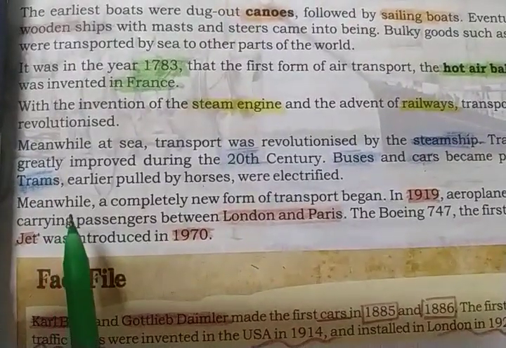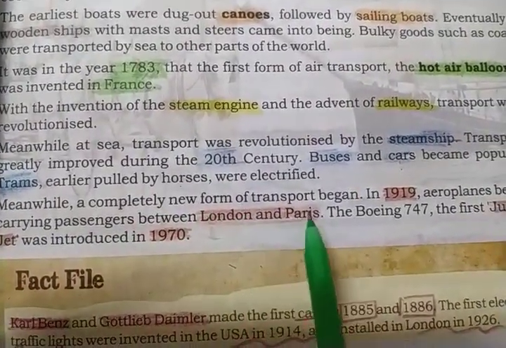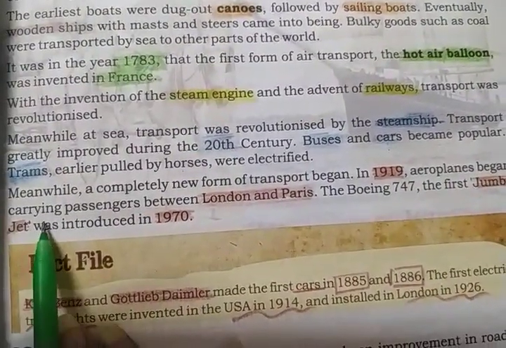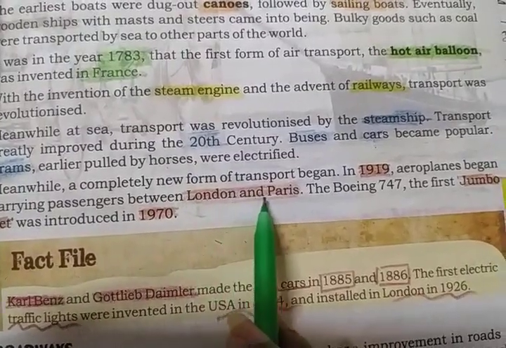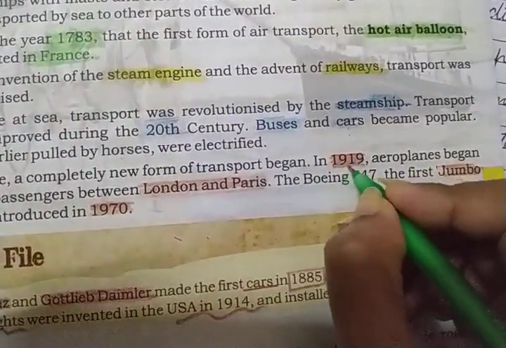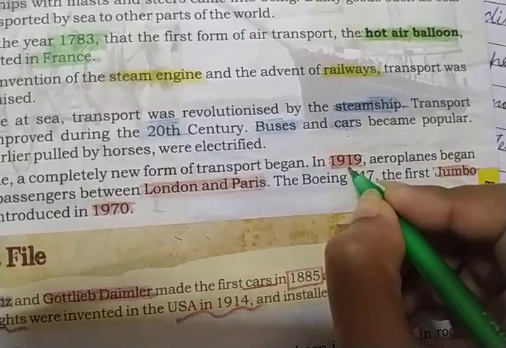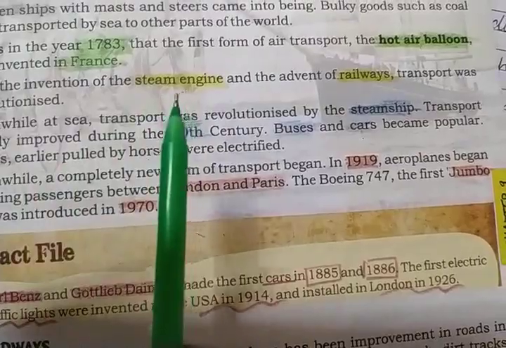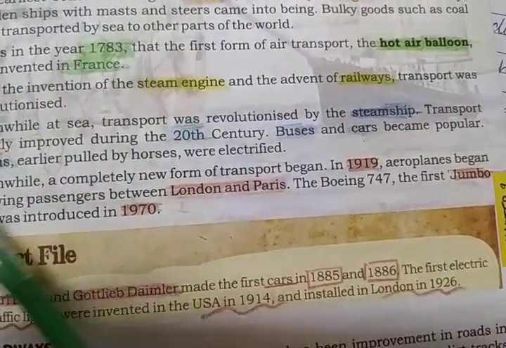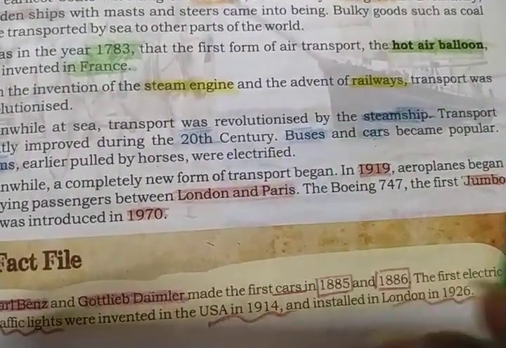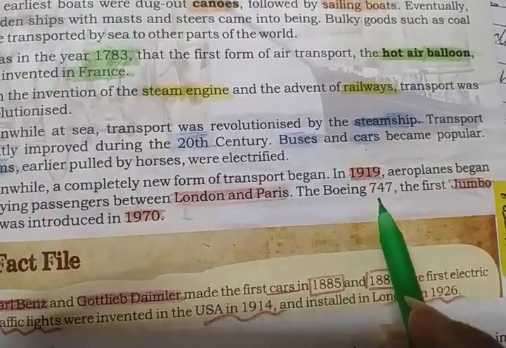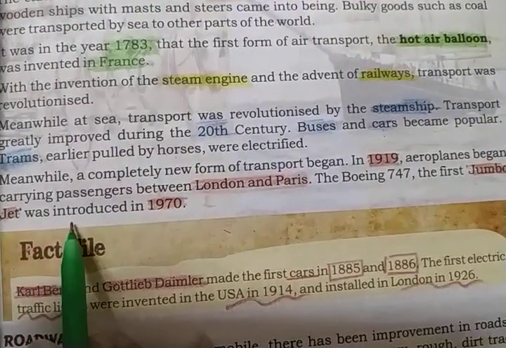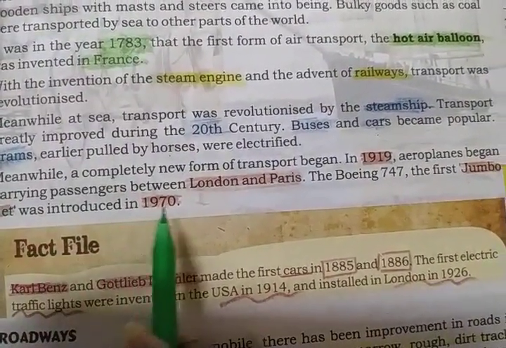Meanwhile, a completely new form of transportation began in 1990. Aeroplanes began carrying passengers between London and Paris. So in 1990, people used to travel by aeroplane. Do you know, children, who developed the first airplane? It was the Wright brothers. The Wright brothers developed the first airplane. And the Boeing 747, the first jumbo jet, was introduced in 1970.